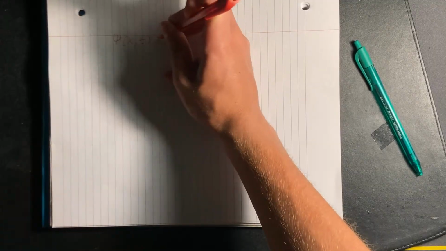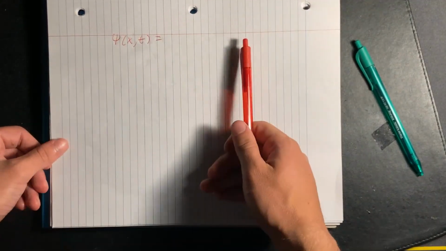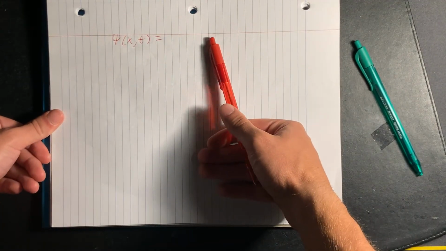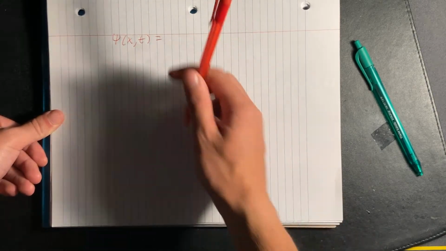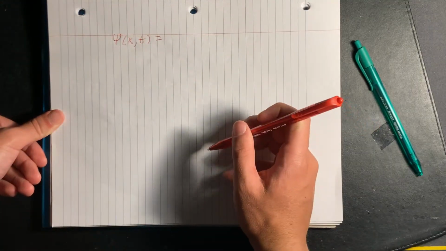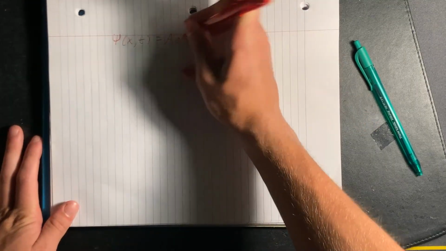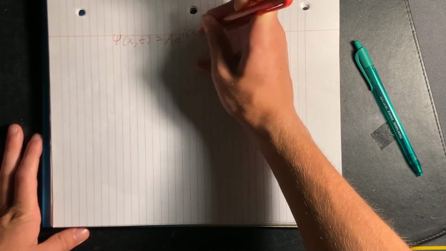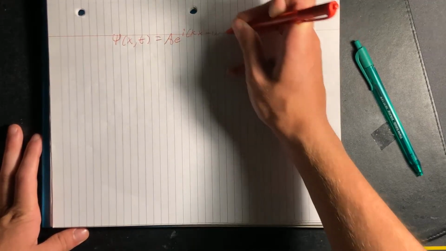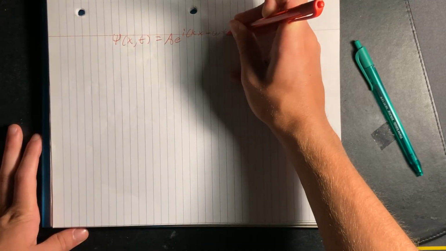So we're going to write down psi x of t. This is actually, if you watched Oppenheimer, the thing that they write down in it, which I guess is kind of cool, but it shouldn't mean anything. A, e to the power of i(kx minus omega t). And that's the wave function, essentially.